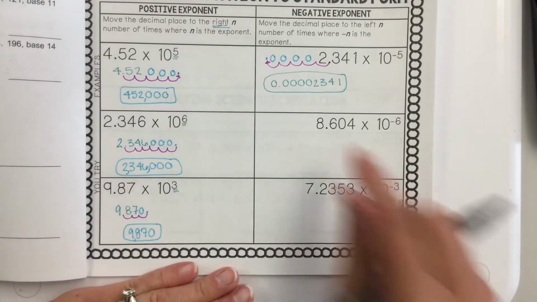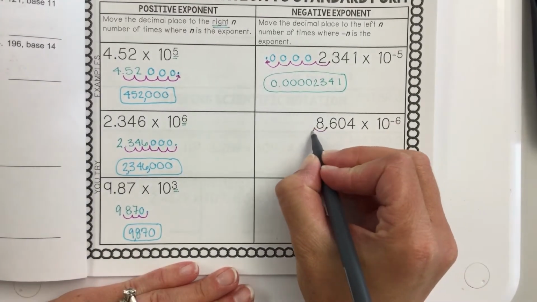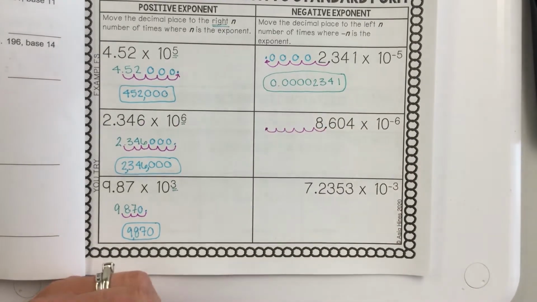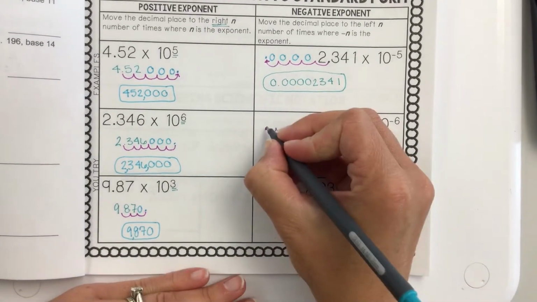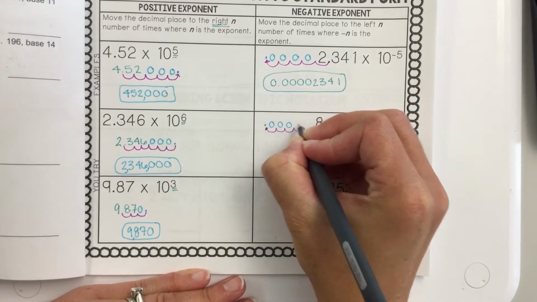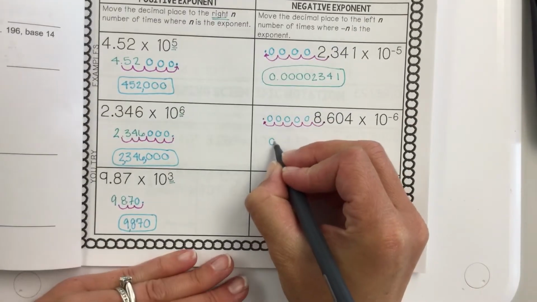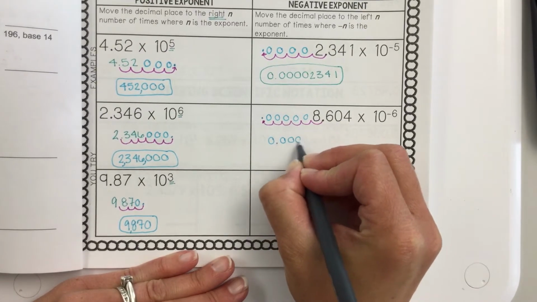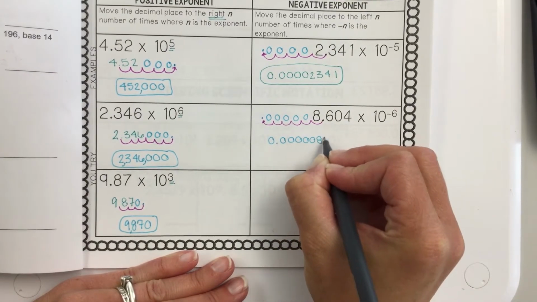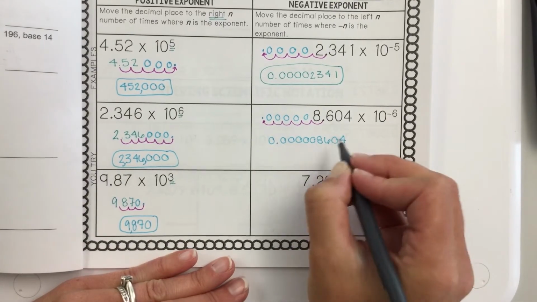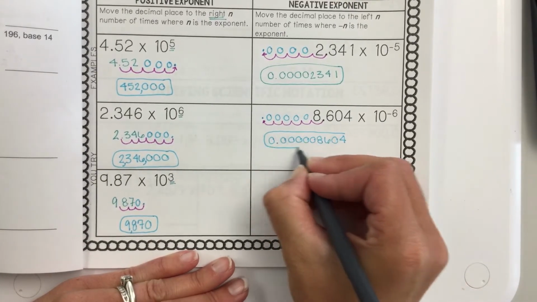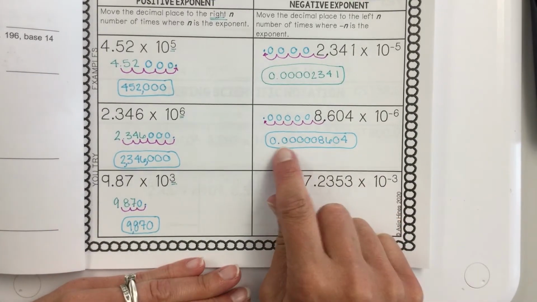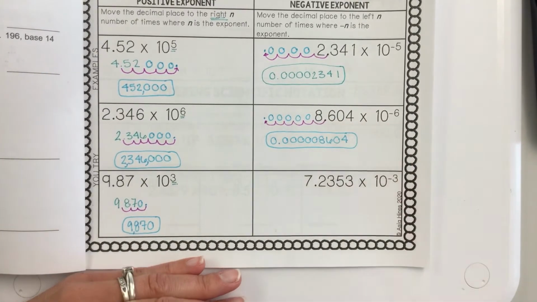Okay, so our next one, we're going to move it 6 places. So 1, 2, 3, 4, 5, 6. That's where your new decimal point's going to go. Fill in your zeros. I like to always put my 0 before the decimal. 4, 5, 8, 6, 0, 4. And in those decimals, there's no commas. But do you see how much nicer it looks than writing this all out? We just have this number here.